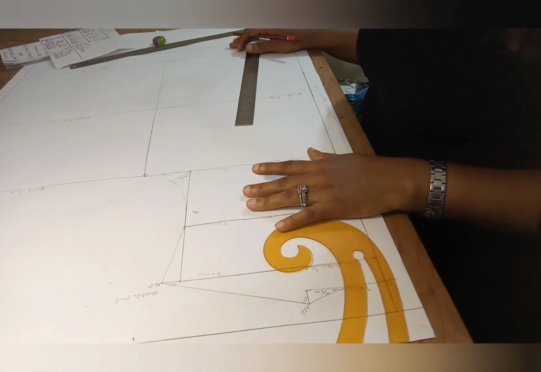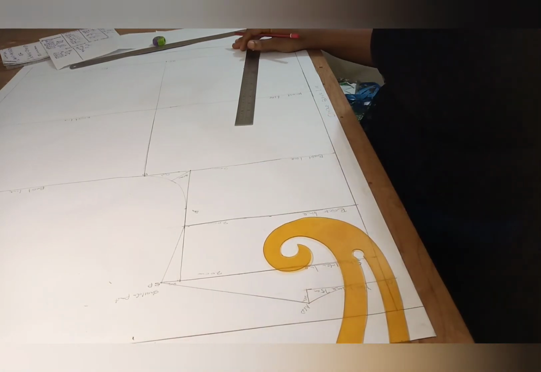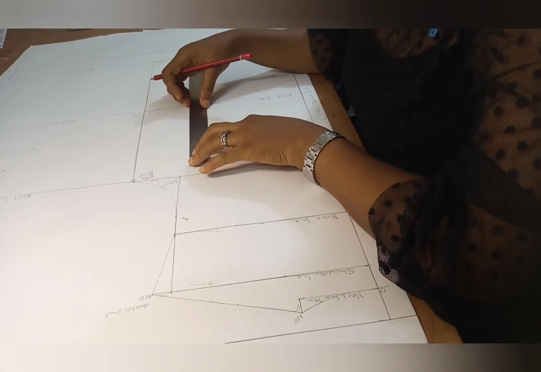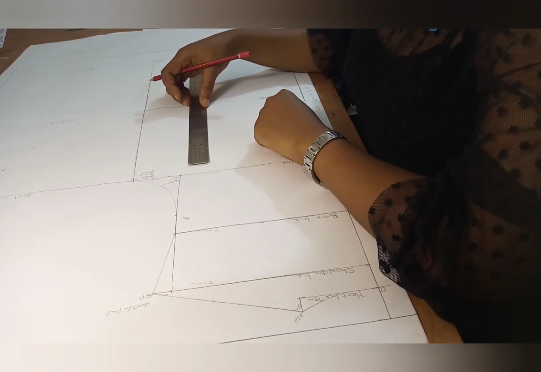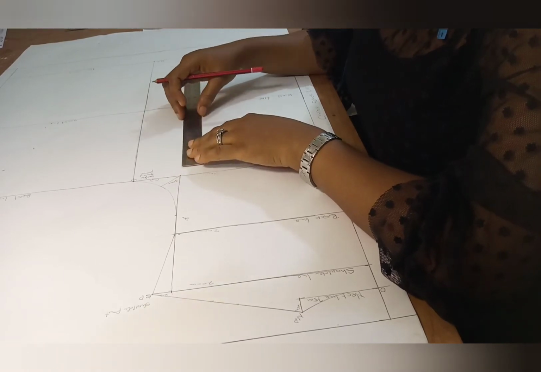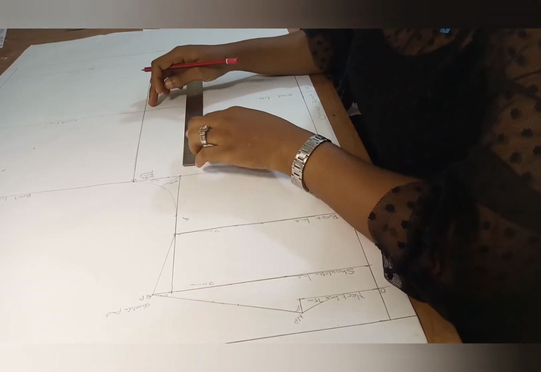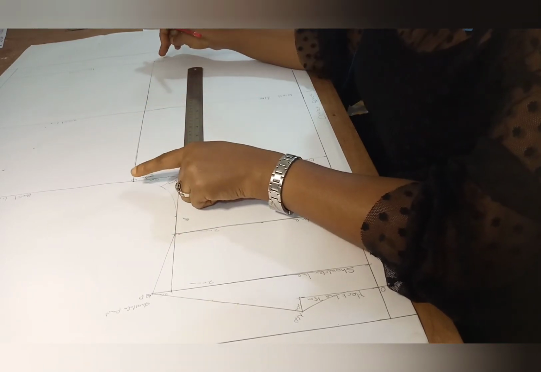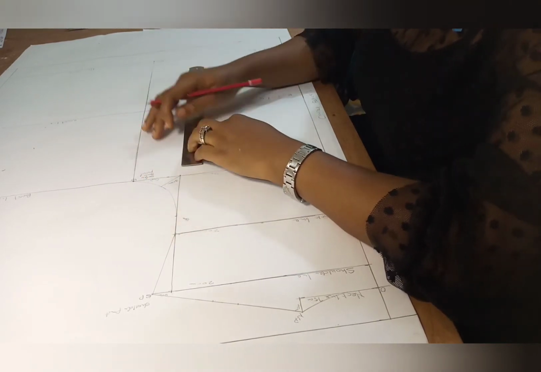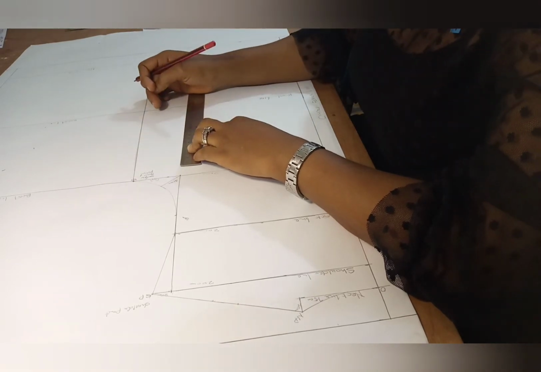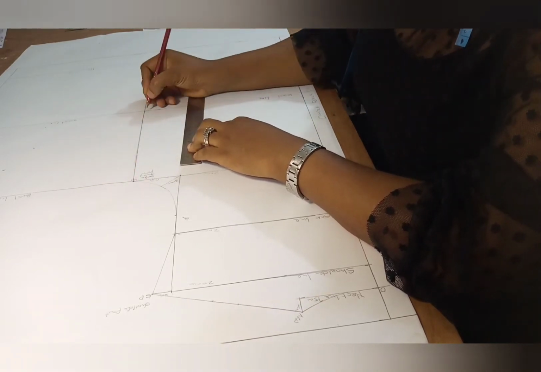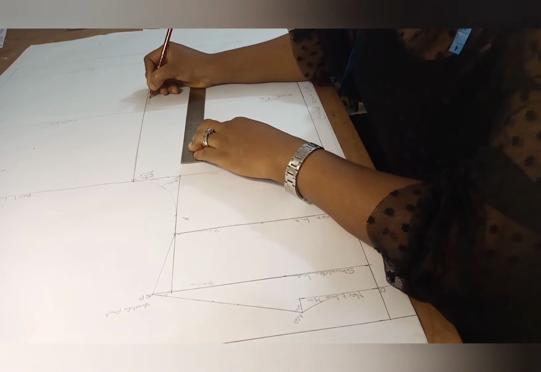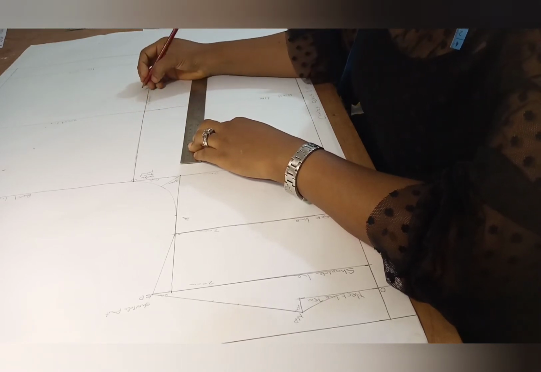We're partially done with our back measurements, with the center back pattern. But before we move to the front, we're going to label this line, the UP to the HP line, the straight line we ruled from our HP to our UP. We're going to label it straight underarm seam.